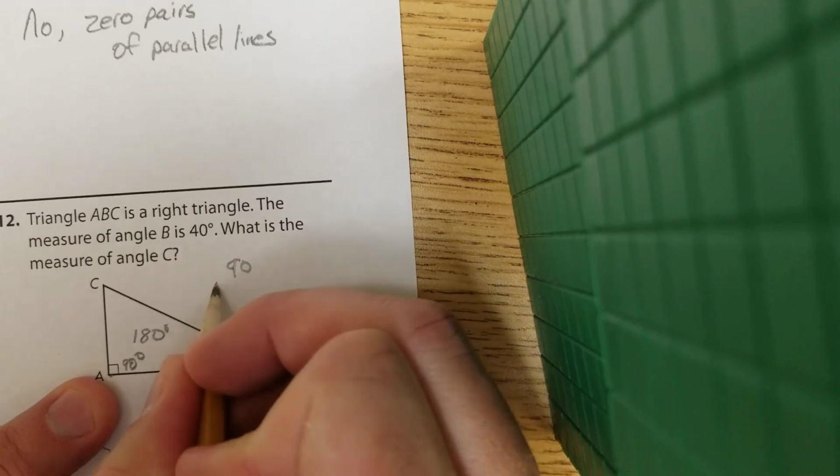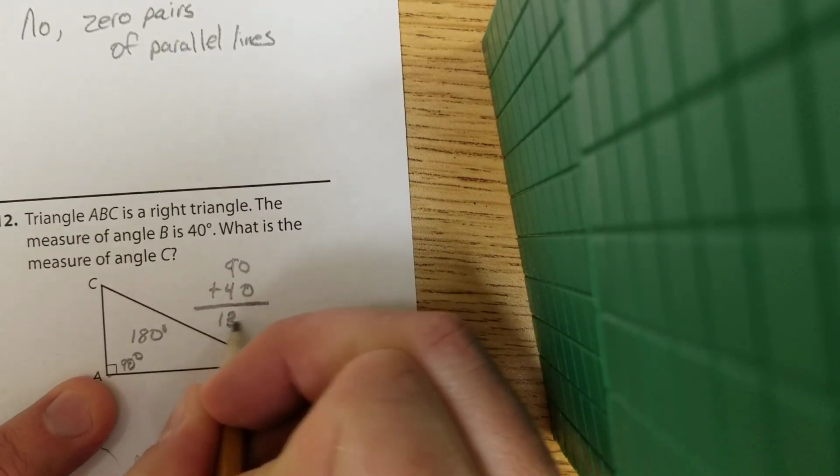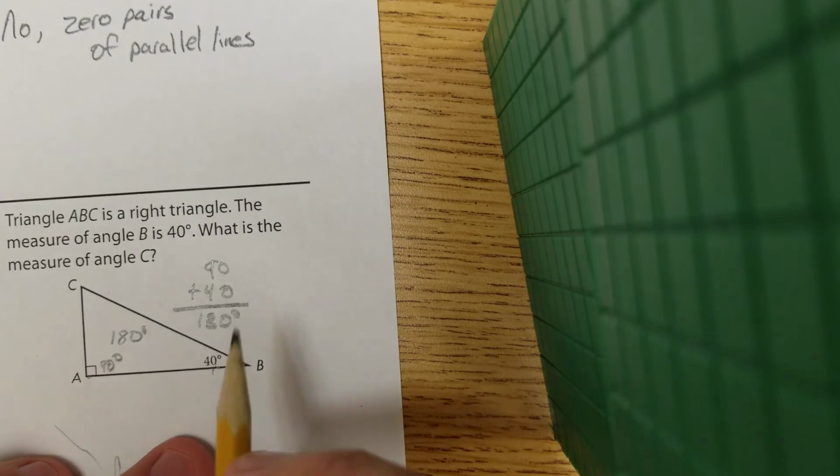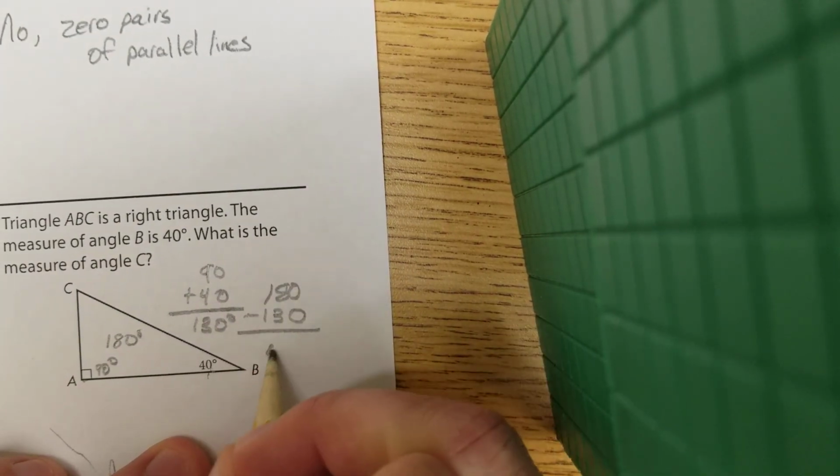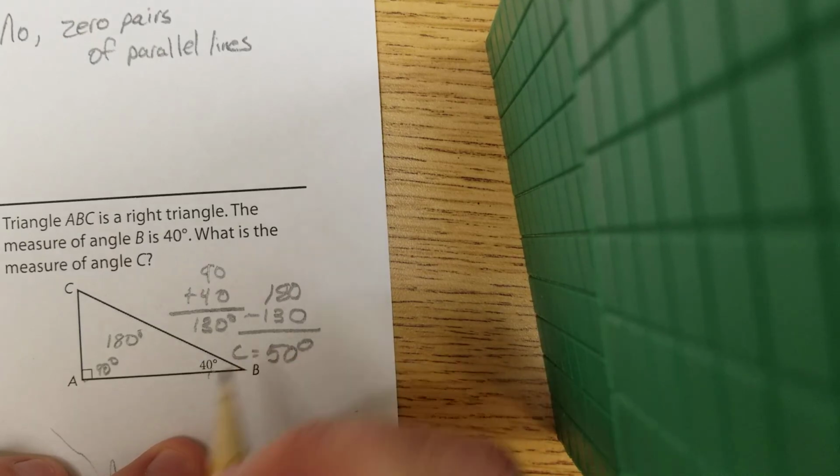We can add 90 plus 40 and we get 130 degrees. And to find the missing one, we just take 180 degrees minus our 130 degrees. So angle C will equal 50 degrees.